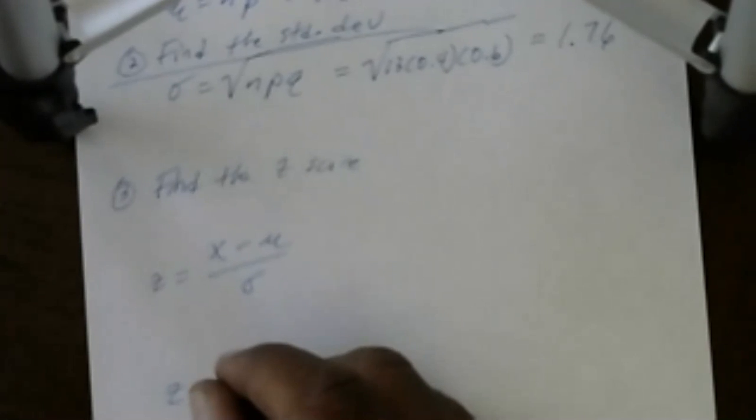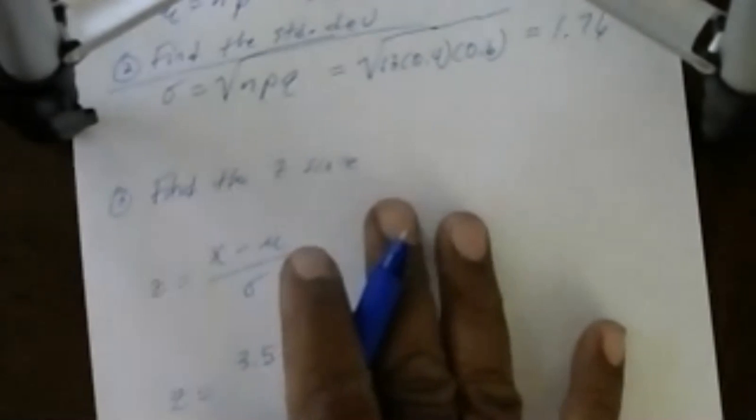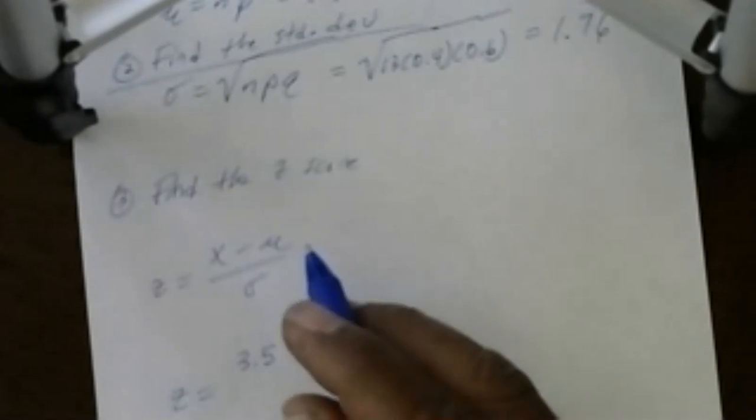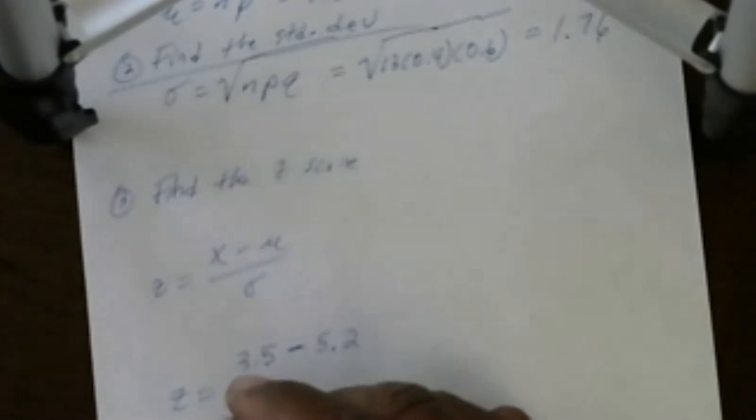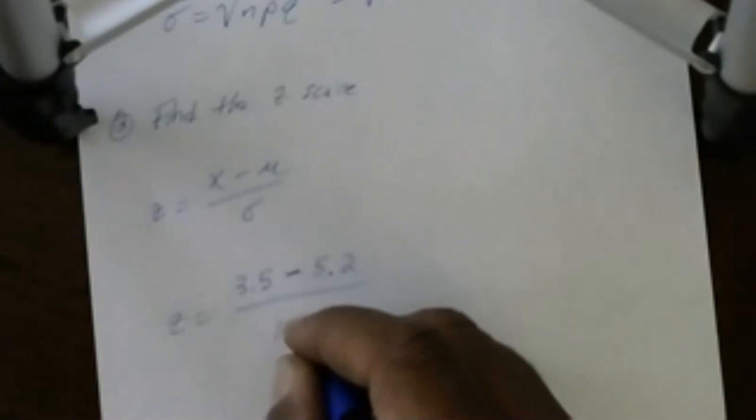So I'm going to subtract 0.5 and use 3.5 minus mu, which is 5.2, divided by the standard deviation, which is 1.76. If I calculate that using my calculator, I have a z-score of negative 0.97.